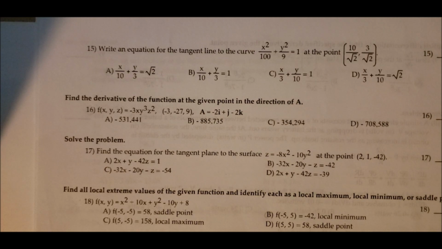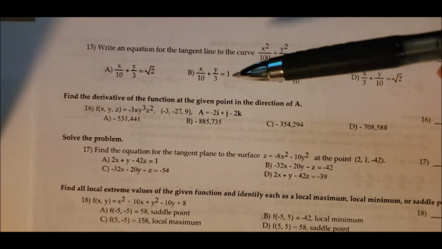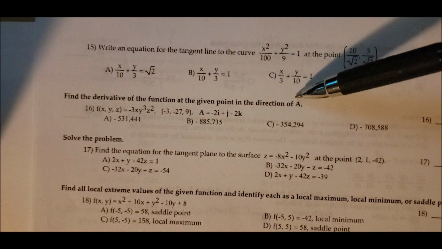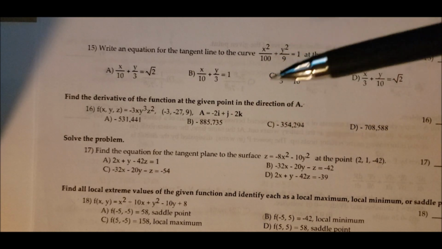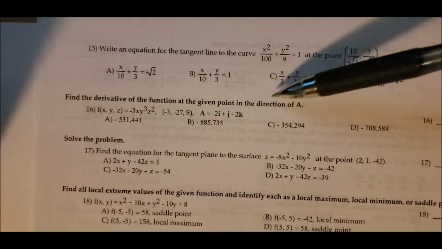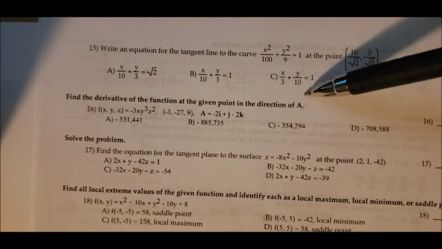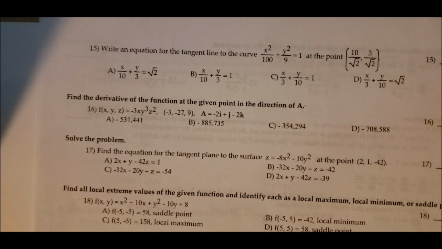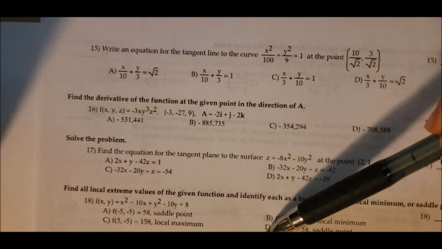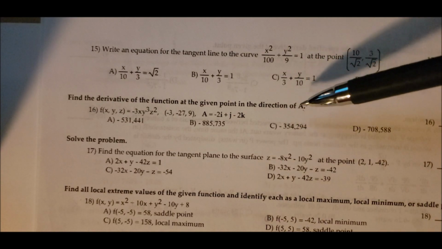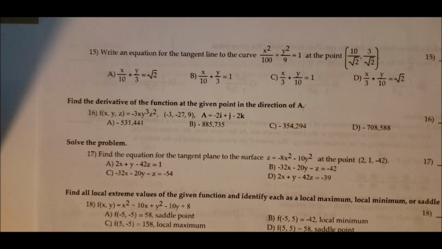So 16 is saying to find the derivative of the function at a given point in the direction of a. So it's not telling us the most rapid or whatever, it's actually giving us a direction to find. So it's the same process, it's just now it gives us a vector to use. So 16.